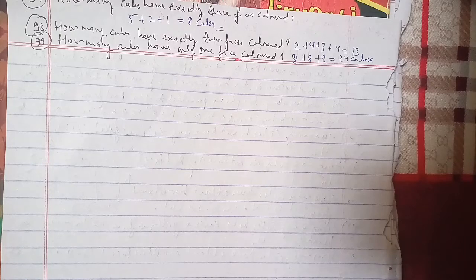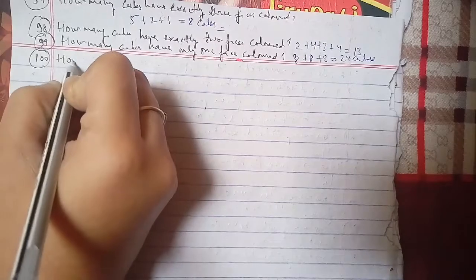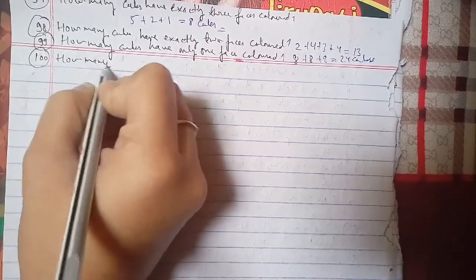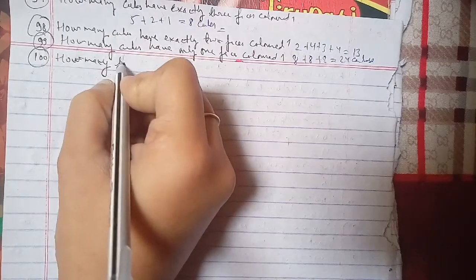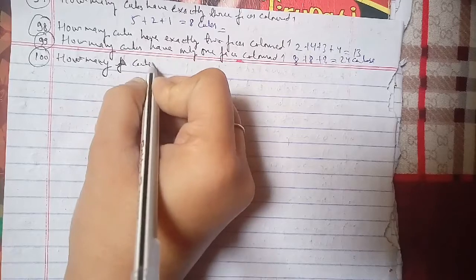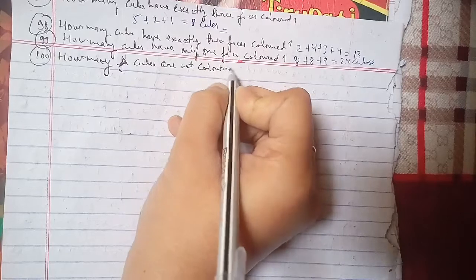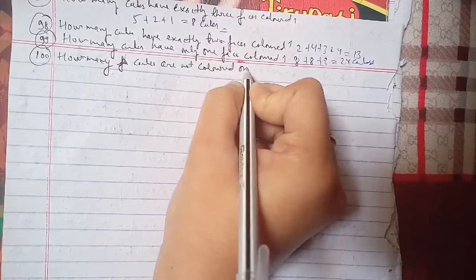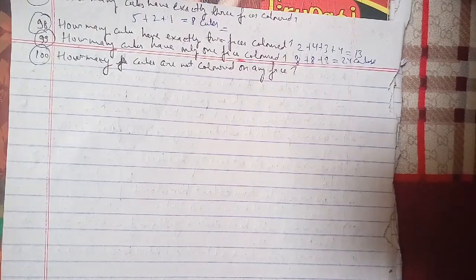Now we'll go ahead with the next question, the 100th question: how many cubes are not colored on any face? The options we have are 6, 8, 9 and 11.